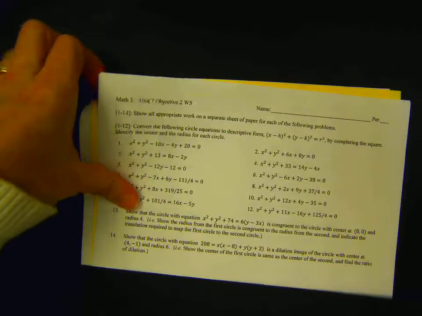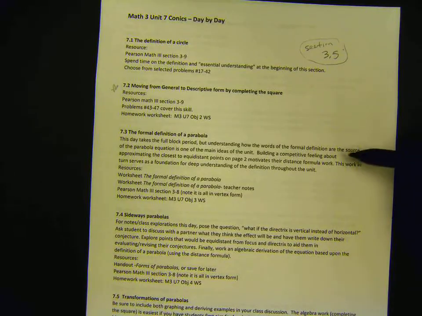In 7.3, we begin working from the formal definition of parabola, and there's a video on this, so I'll talk more about that later. This set of notes, I have written a very nice, thorough exploration set of notes. Originally planned it for a block day, but I know that several of the school sites will not have a block next week because of guest speakers.